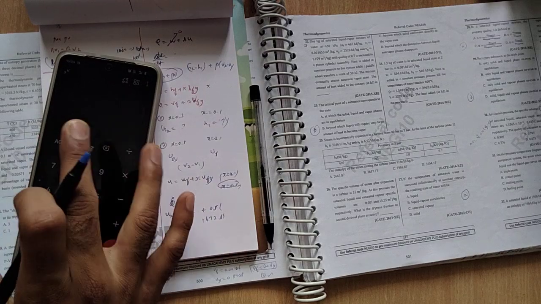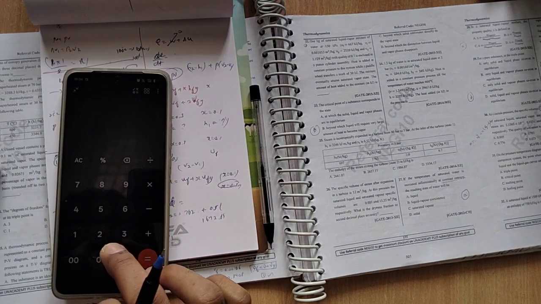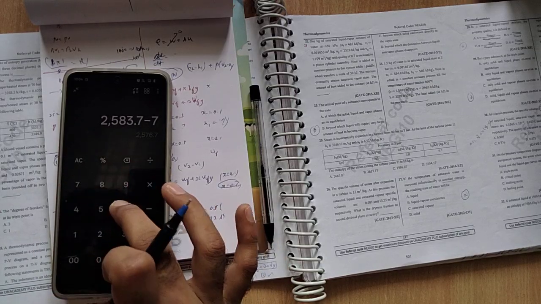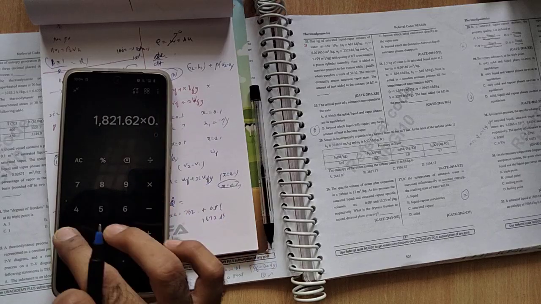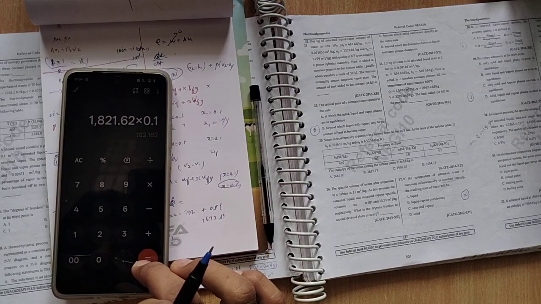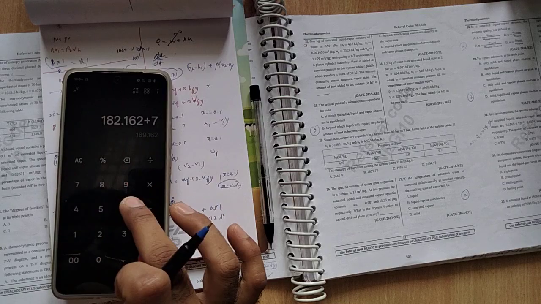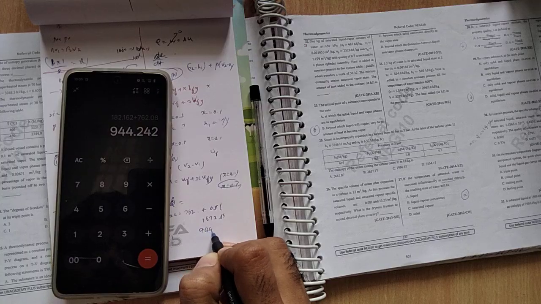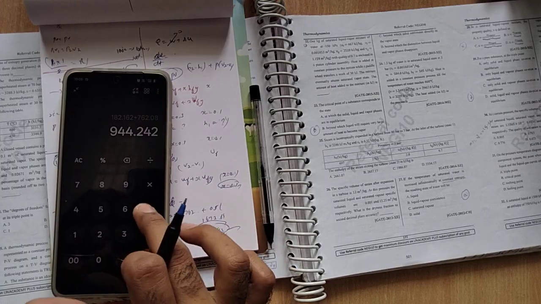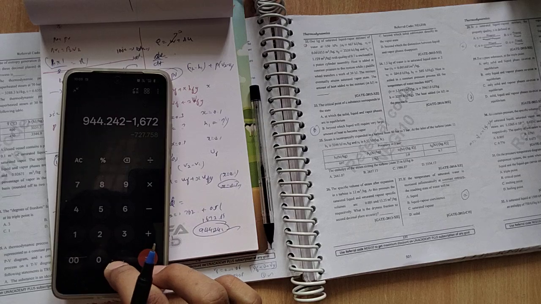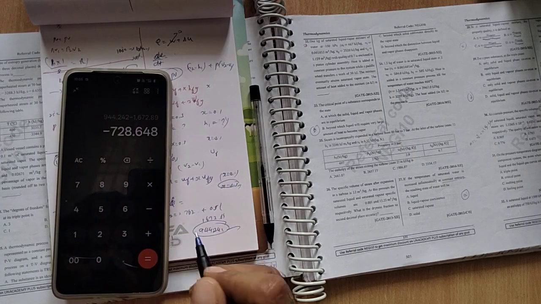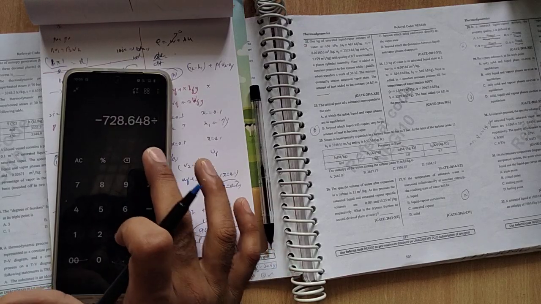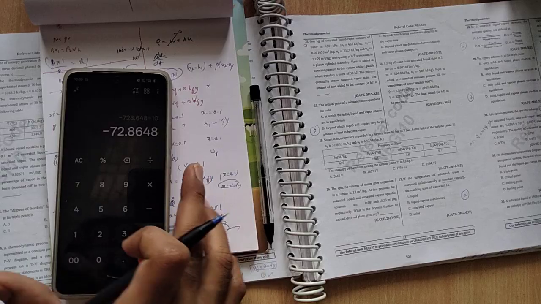U1 is 2583.7 minus 762.08 into 0.1, plus 762.08, this one. So 944.242, just minus 1672.89, this one. So 728.62. Divided by 10, 72. Let us see.